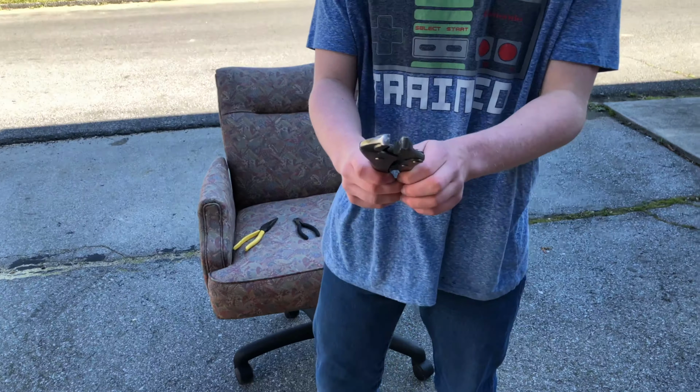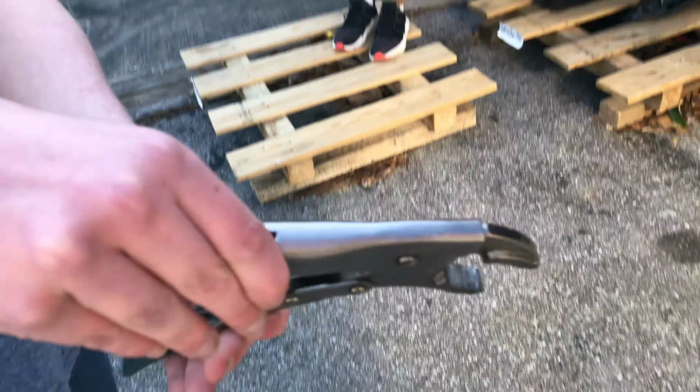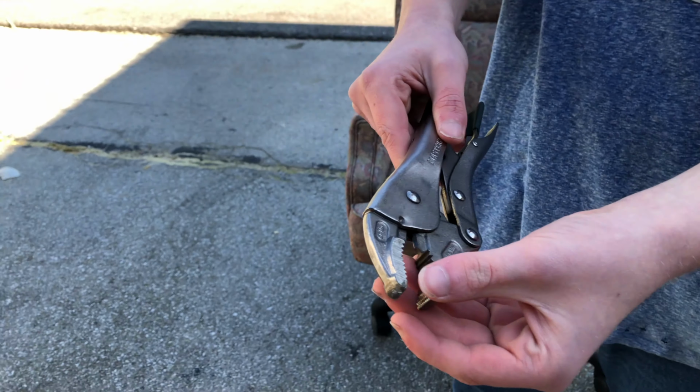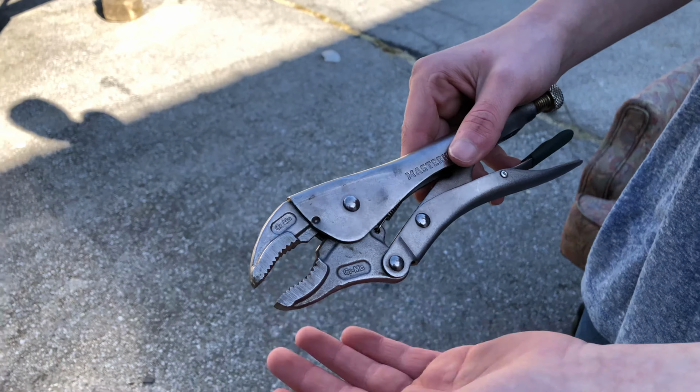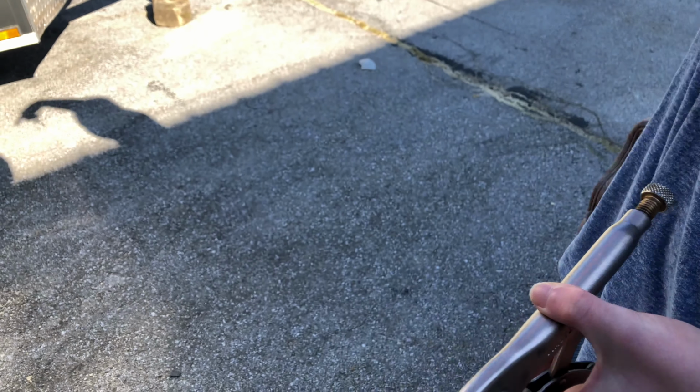This is our locking plier. This is mostly for getting a bolt and trying to lock it in. And you can use hex or square or circular, and yeah.